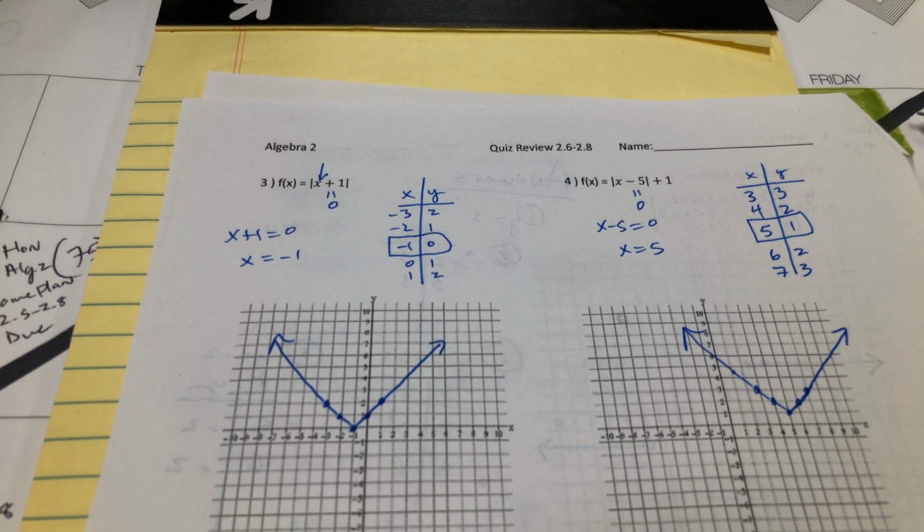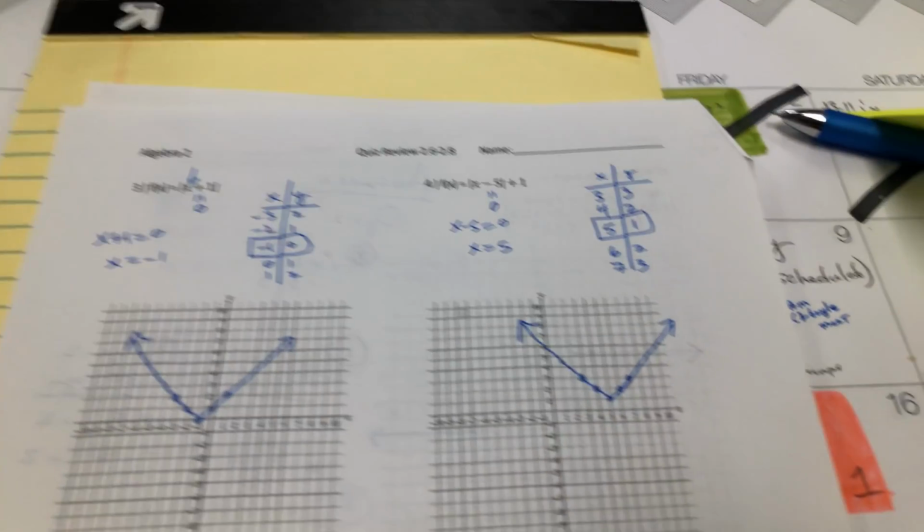Okay, so I can just make my table, 1 to the left, 1 to the right for x, 2 to the right, 2 to the left for x. And for the y's, I'm going to go up 1. As x moves to the left or right 1, I go up 1.